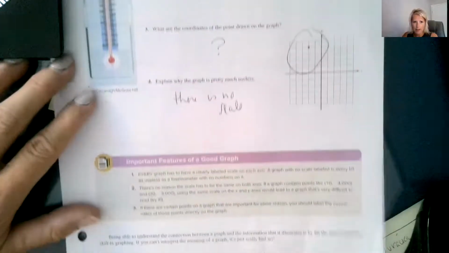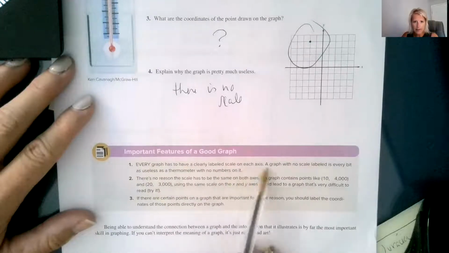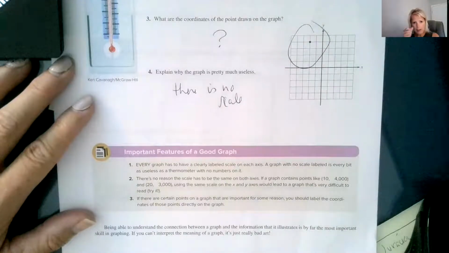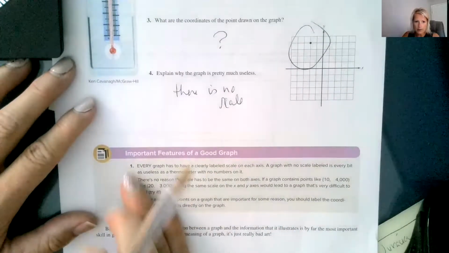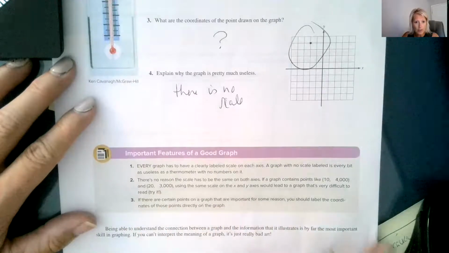So, important features of a good graph. Every graph needs to be labeled on the X and the Y axis. We need to show our scaling. Okay, that's very important, so make sure you're reading through these. If there's certain points on a graph that are important for some reason, you should label the coordinates so that you know exactly where they are.